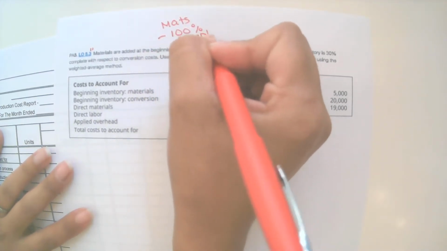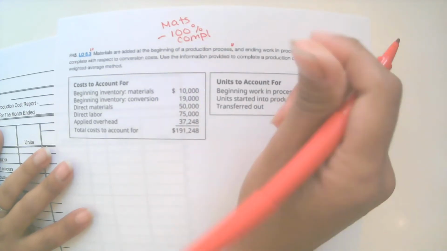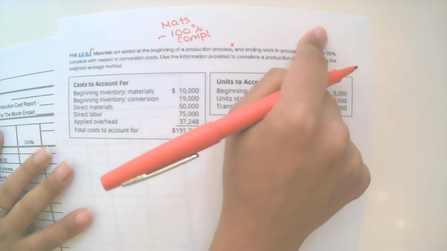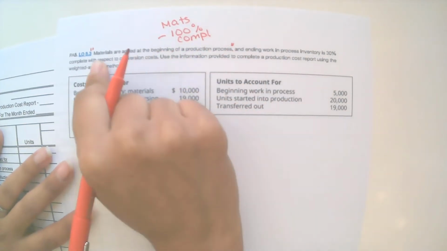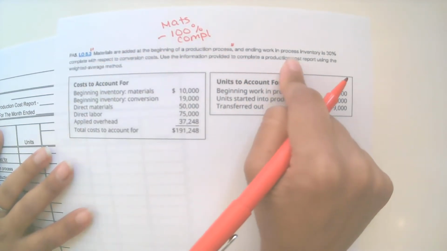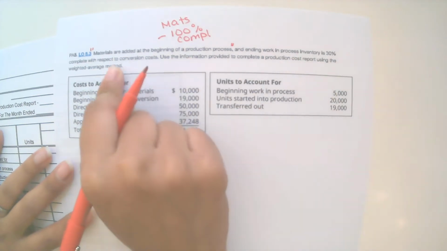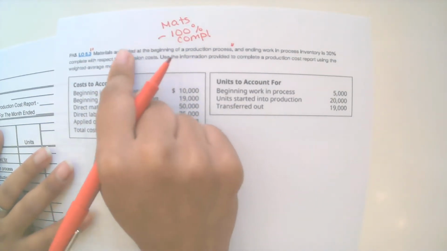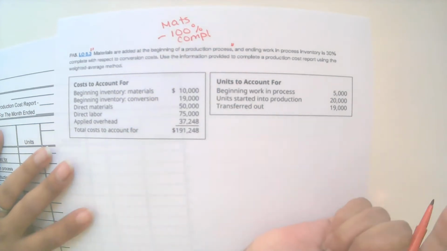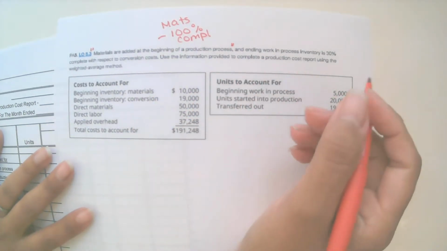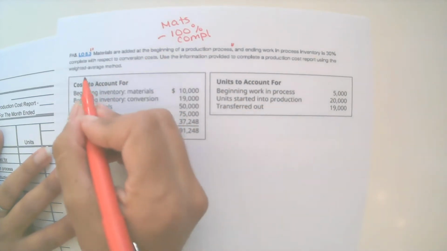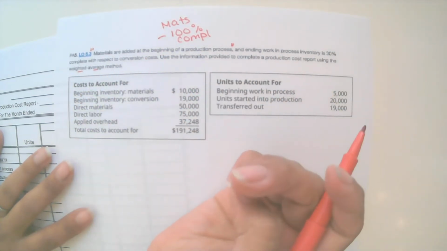Because remember, we're looking for those completion rates for conversion costs and materials. So this sentence tells you that by the end, materials are 100% complete because they're always added at the beginning. Okay, ending work in process is 30% for conversion. So we have that. We were just missing materials. But that sentence says 100% done. Use the information provided to produce a production cost report using the weighted average method, the only one we're doing.